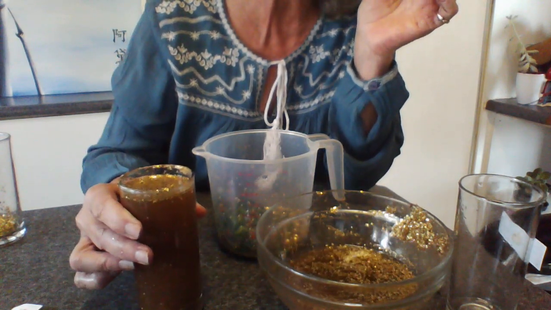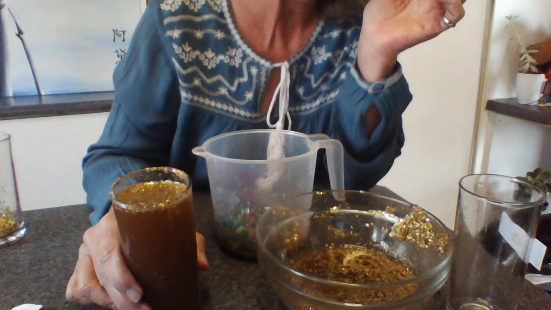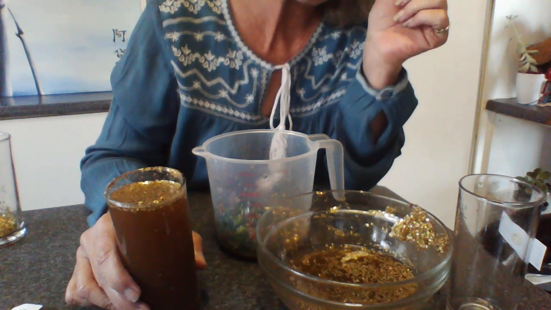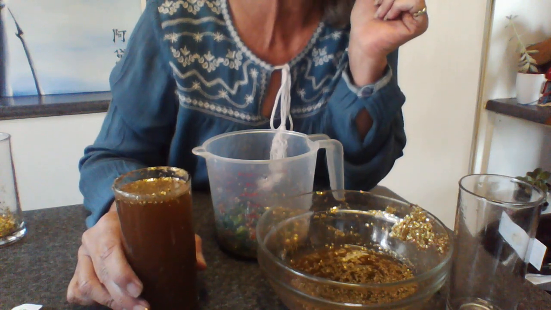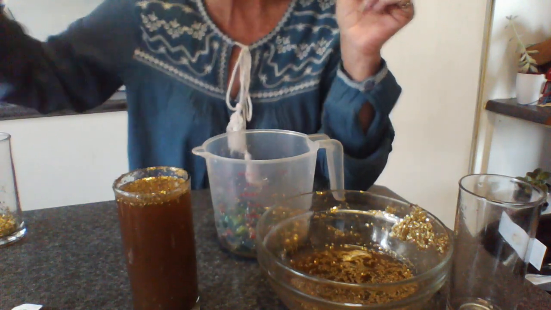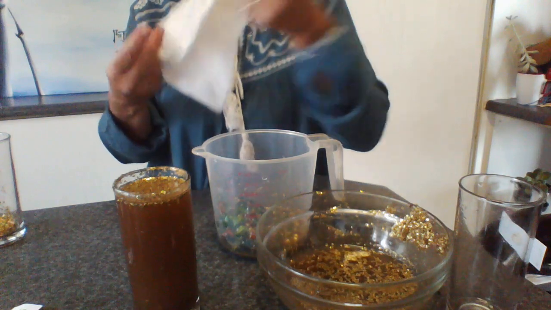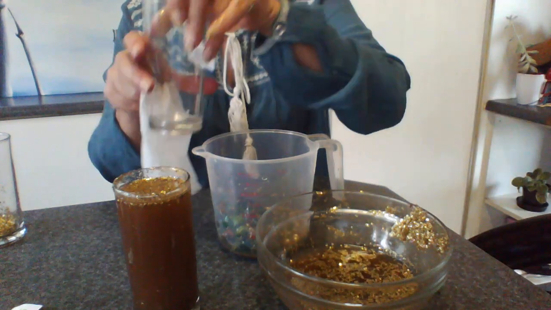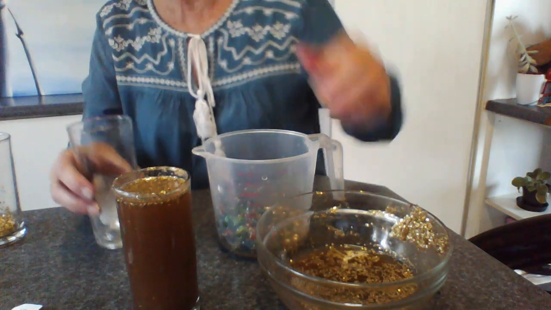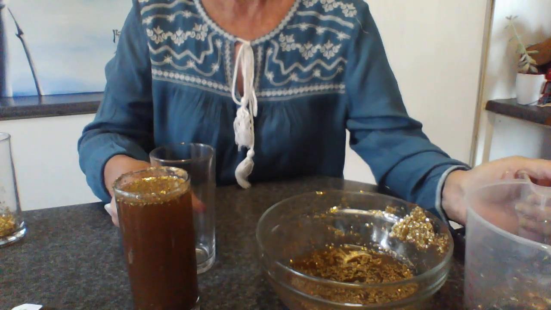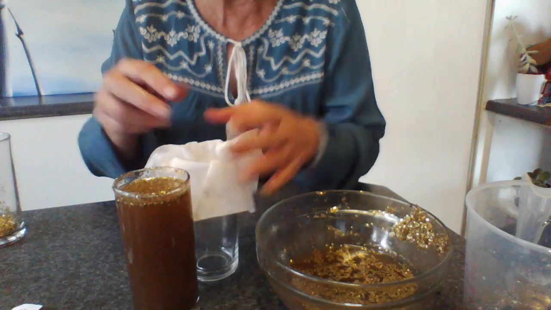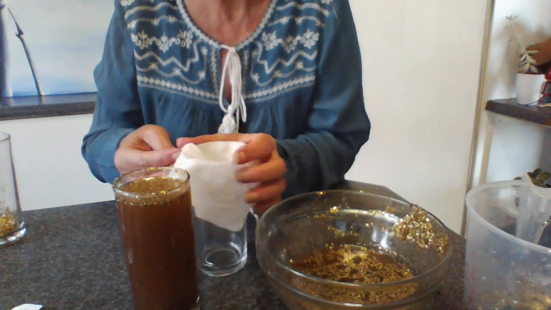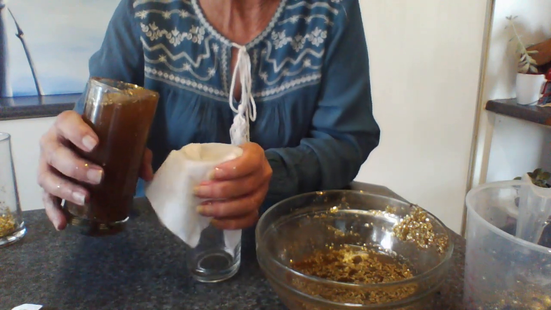But look very carefully at this glass now. Can you see that we've got muddy water at the bottom and our gold flakes are still floating? So we can take a filter paper and we can filter this. What do you think will happen? Let's have a look.